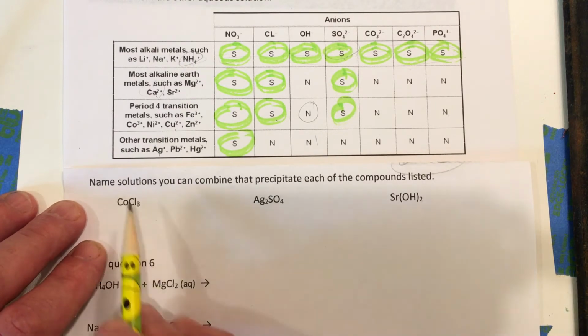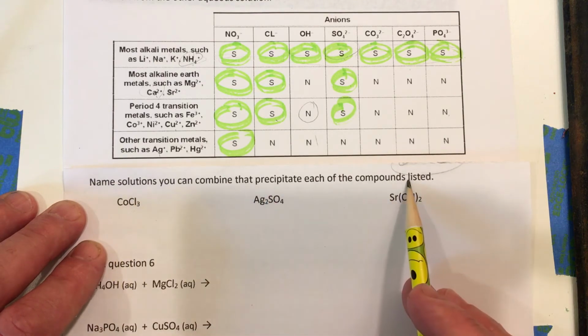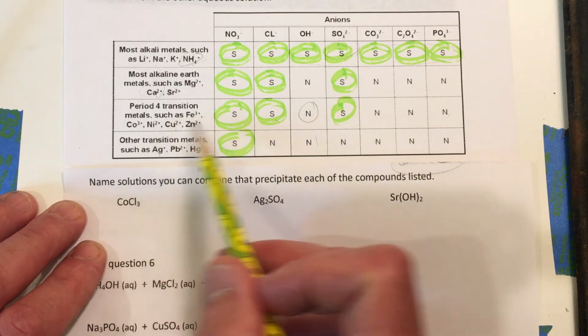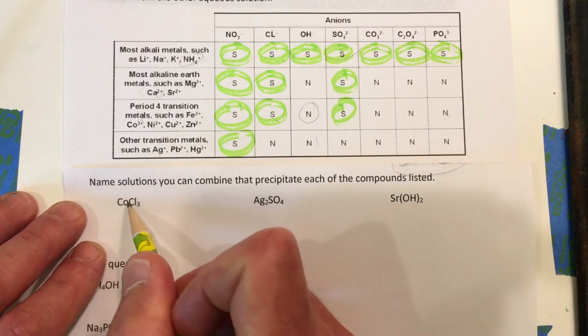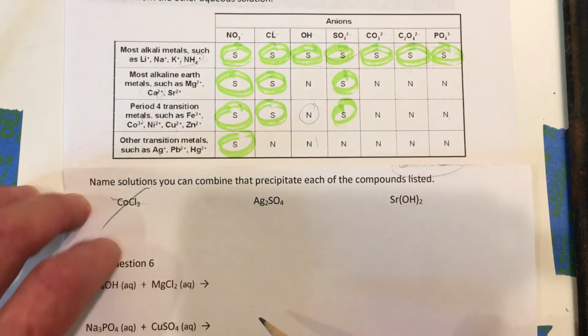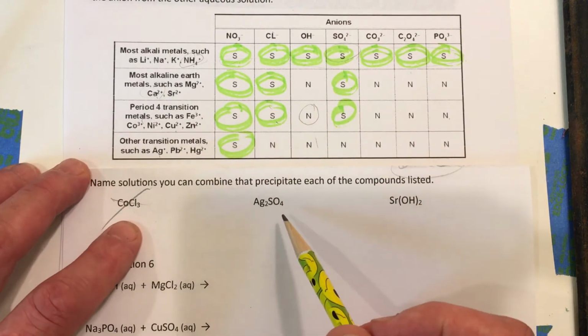This is not good. Name solutions you can combine that precipitate each of the following compounds listed. This will not be a precipitate because cobalt and chloride are soluble. So that's not a good one. Let's try this next one. Sorry about that. Silver sulfate.